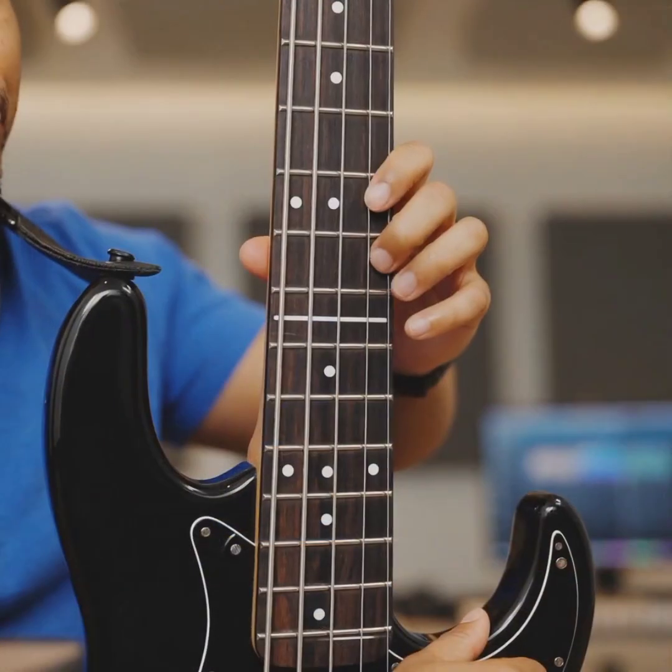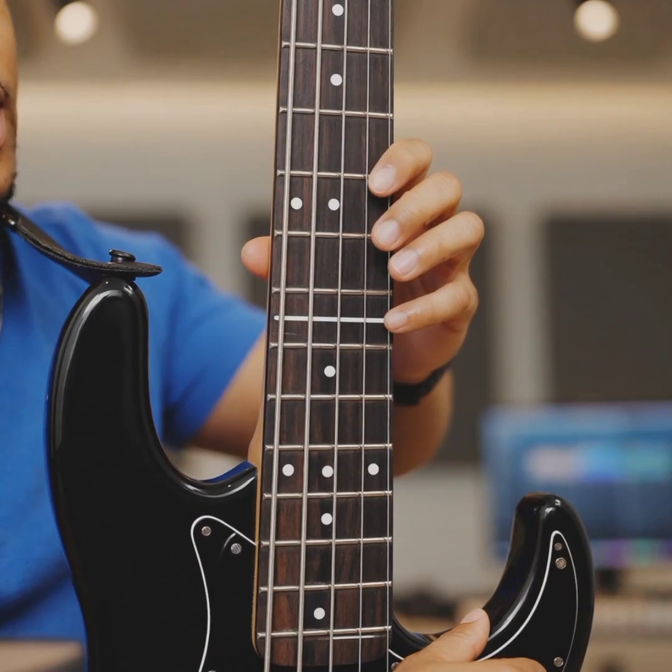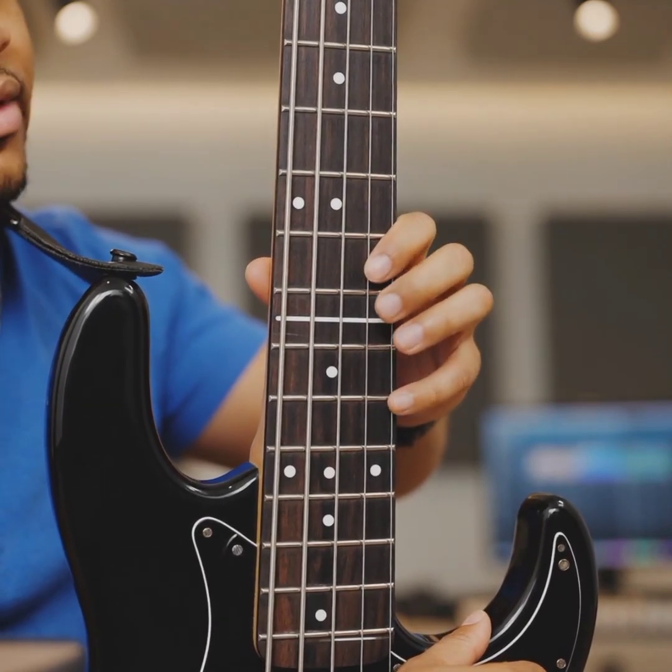Let's look at half-step movement on the bass. I'll move from the 3rd fret to the 4th. This is a half step. Notice the 1 fret difference.